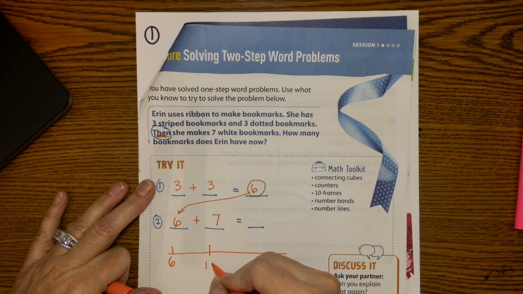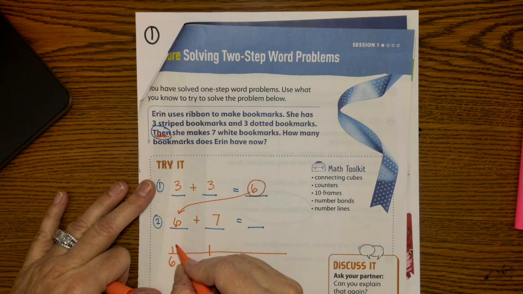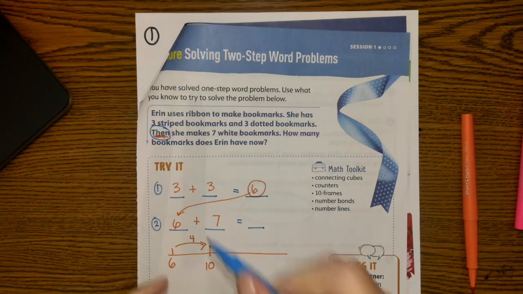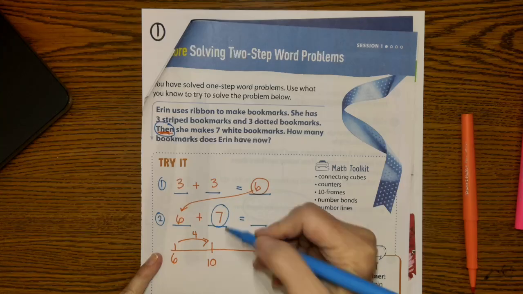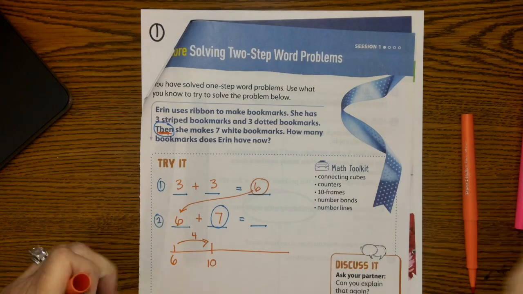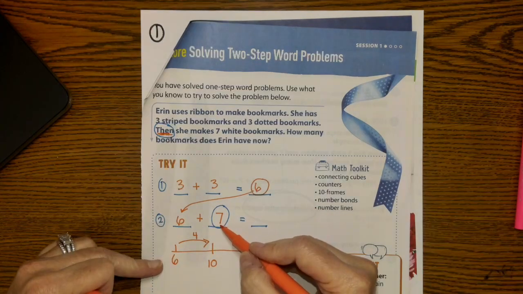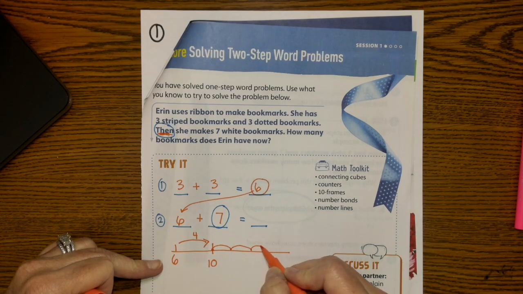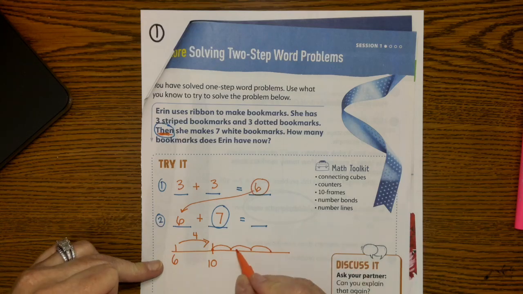Always magic number is 10. 6 to 10 is 4 jumps. Now remember, this 7 right here, that middle number are my jumps. So I know I need to do 7 jumps. I've already gone 4. So I'm here and I did 4, 5, 6, 7. Again, making sure they're even spacing and they're nice and neat, because if not, they will get confused.